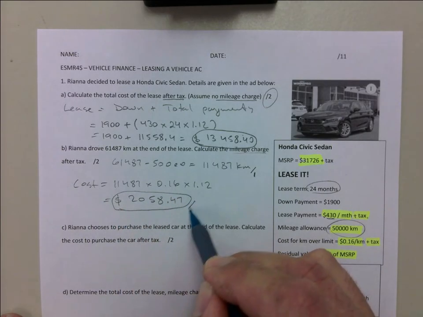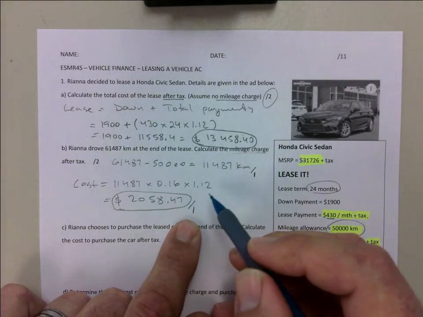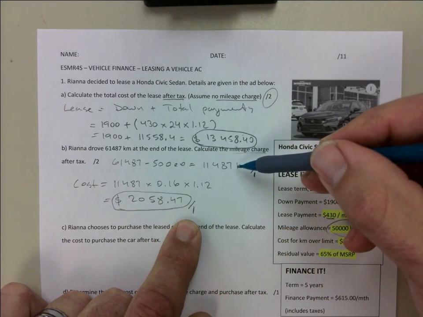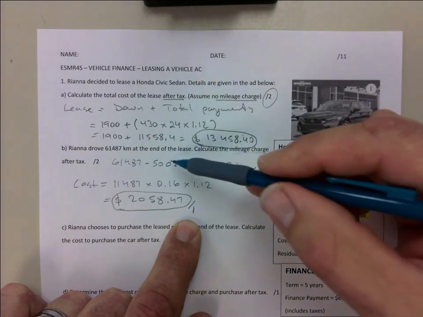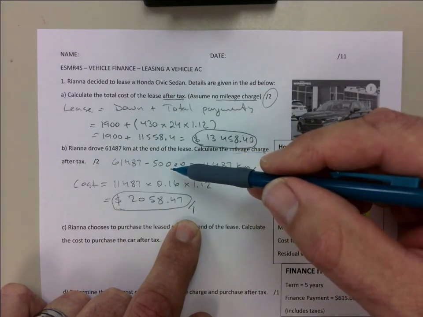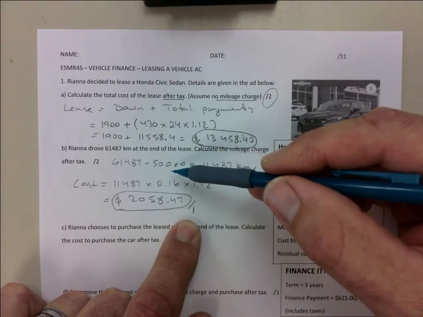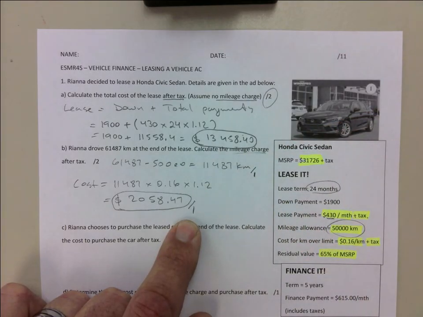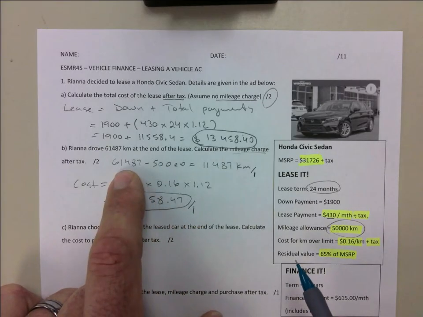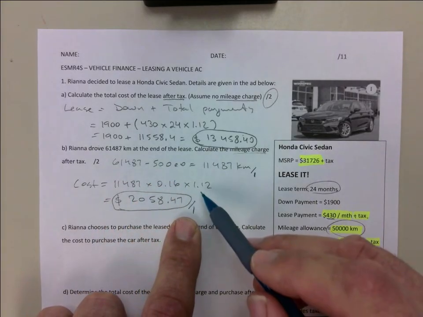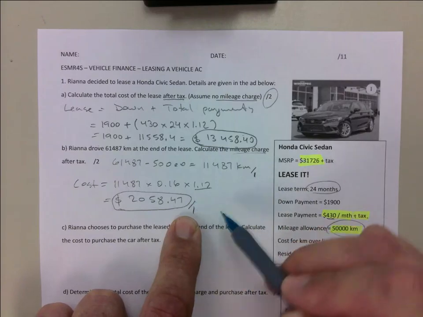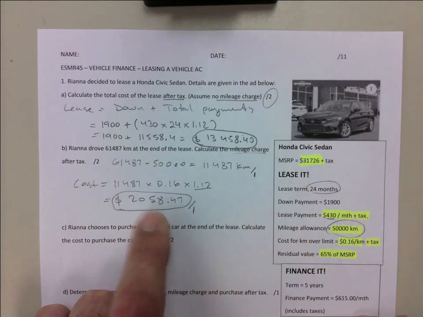Okay, you get a mark for adding taxes. So let's say you made a mistake up here. Maybe you went 2 years times 50,000. So that's 100,000 is your allowance. Technically, you don't even have a mileage cost, right? Because you drove less than what the total is. If you add taxes, I give you a mark for that. Okay? So that's what you're supposed to get.